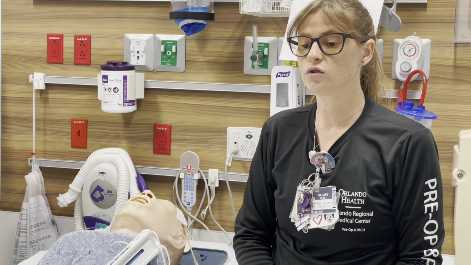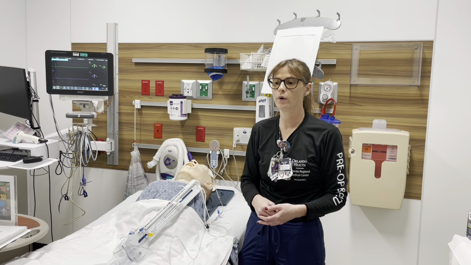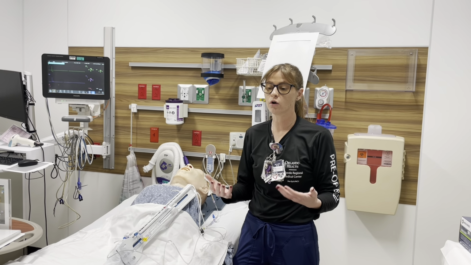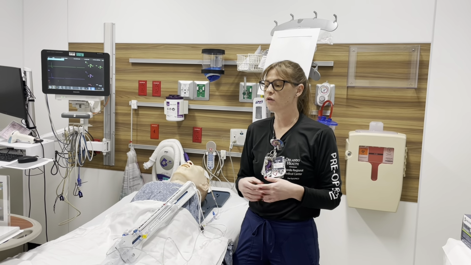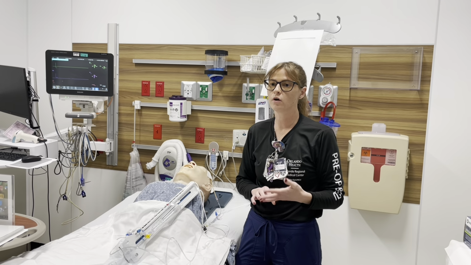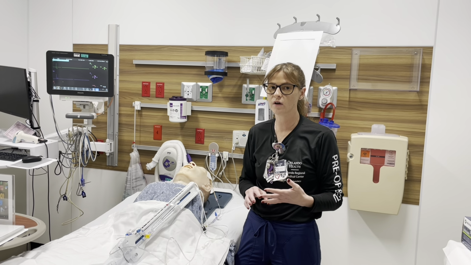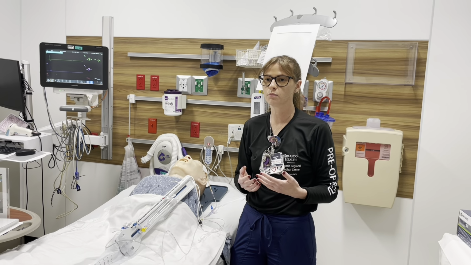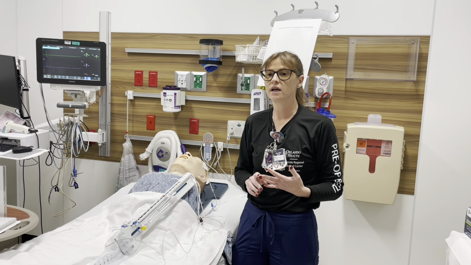EVDs sit in the ventricle to help relieve CSF, so that you can create more space in the brain so your patient doesn't swell and herniate. Otherwise, they can also use it for subdural or epidural bleeds. Those are not in the ventricle. They do not need to be transduced, so it is important to know where your drain is placed in the brain.